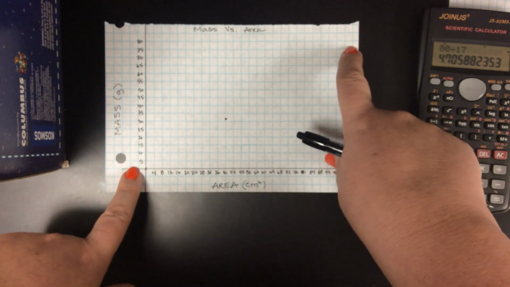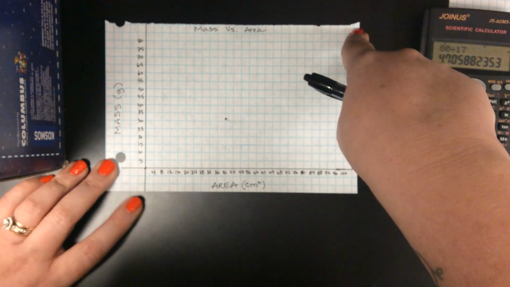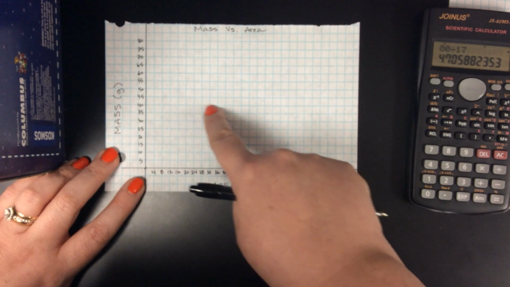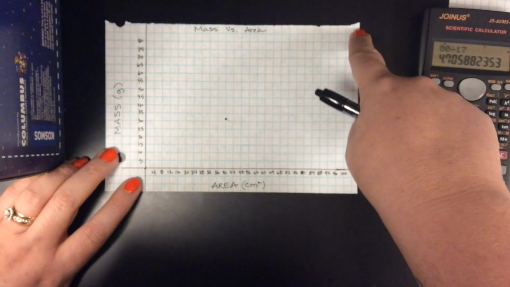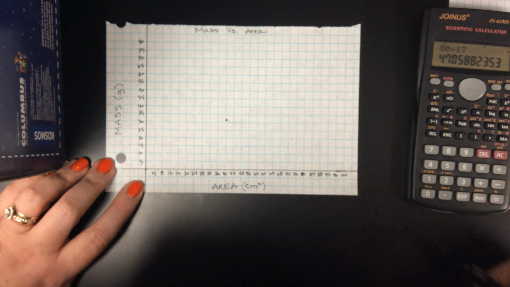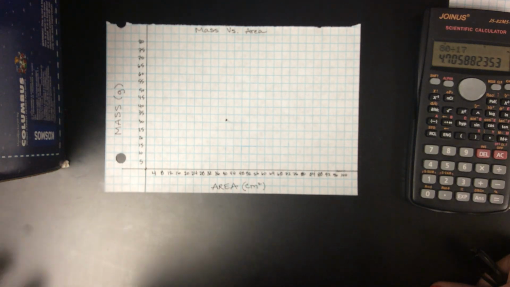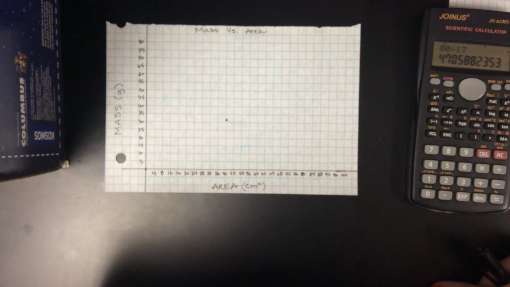Plot all 8 of your points. They should sort of go in a line. They won't be in a perfect line, but they'll sort of kind of go up like this. Once you've plotted those points, you're good for today. Take a picture of your completed graph with your points plotted and upload that for your assignment today.